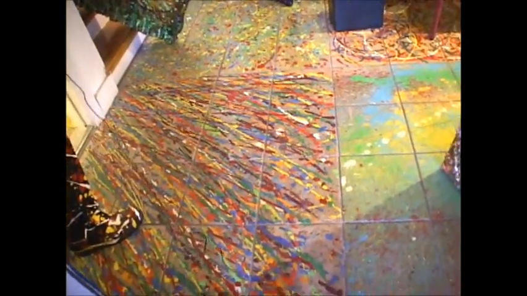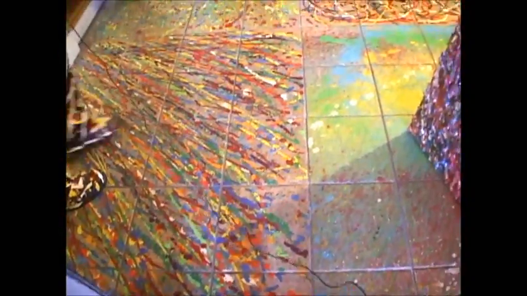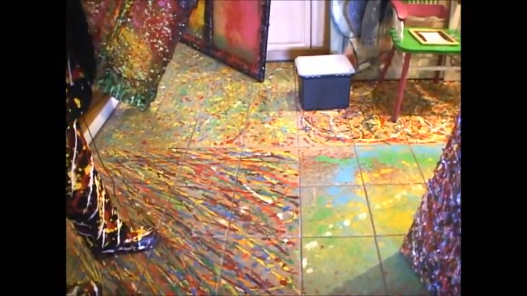But anyway, let me just show you also that here's some tiles I did on the floor. Excuse the mess. I'm preparing for this show that's coming up in 3 days, and so everything is awry until showtime.